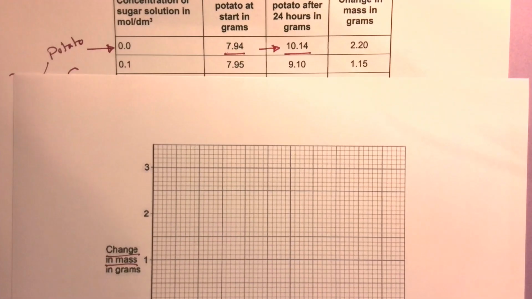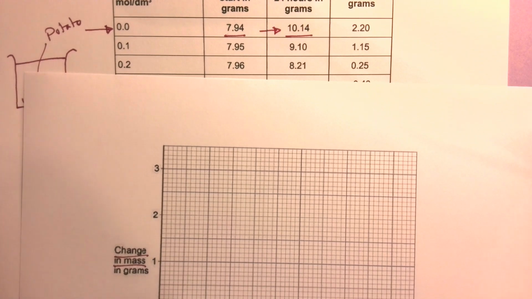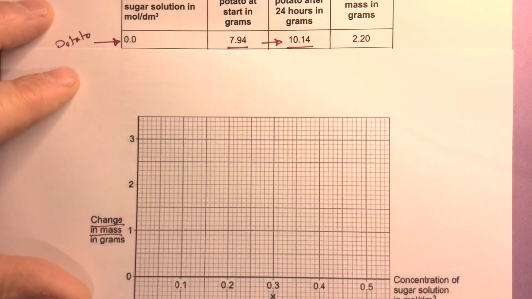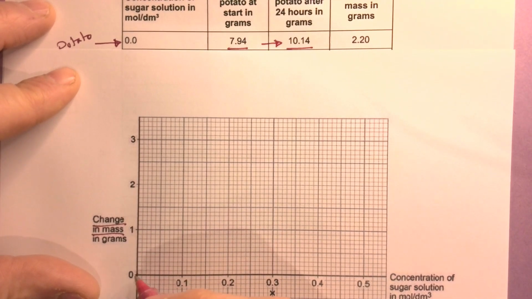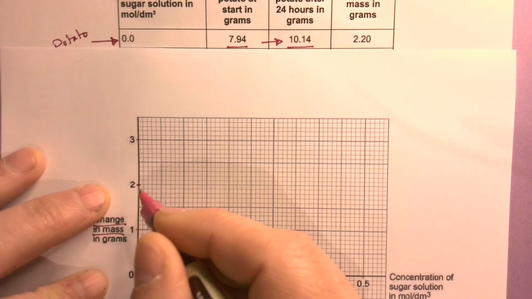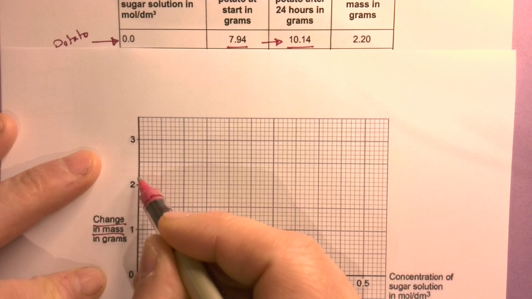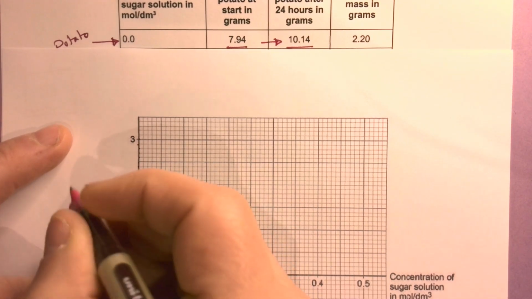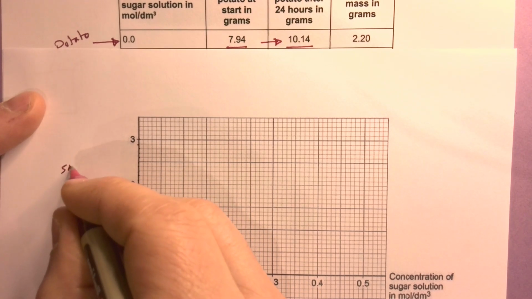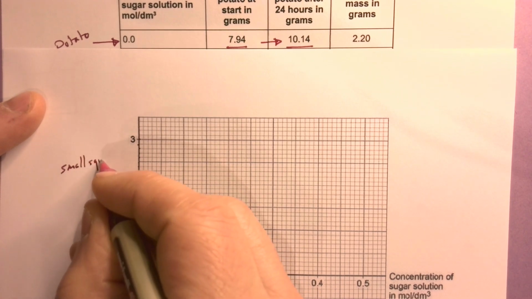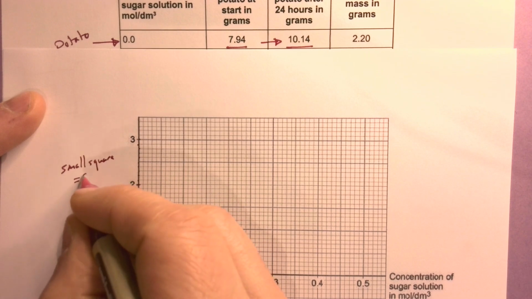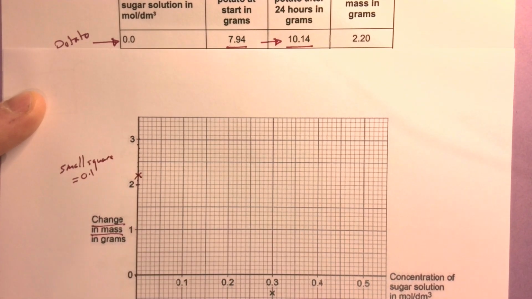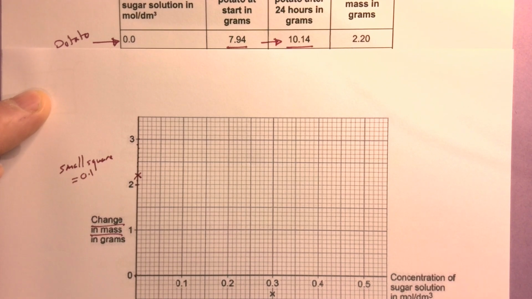Concentration should go over here. So the change in mass for the first one was 2.2. So for 0, it was a total of 2.2. So here, there's 2, and each of these is 1, 2, 3, 4, 5, 6, 7, 8, 9, 10. So each small square equals 0.1. Makes that much easier. So 2.2 is going to be there.